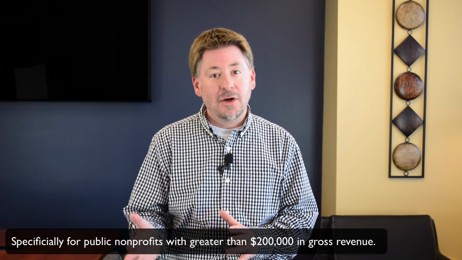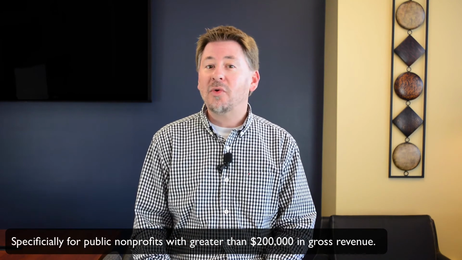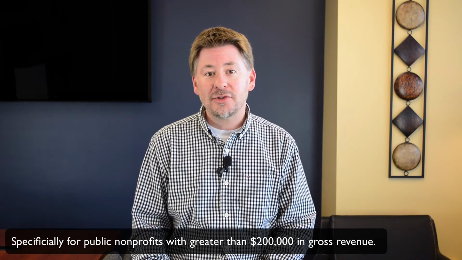Now this is important. The 990 long form is specifically for public charities and other 501c organizations with greater than $200,000 in gross revenue, or total asset valuation greater than $500,000. In other words, you could have an organization whose gross revenue puts them in 990EZ territory, say $150,000 a year. But if their collective value on their assets is more than $500,000, that's going to necessitate the long form.